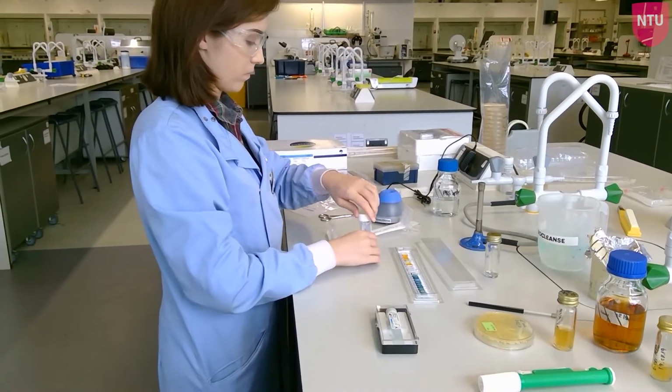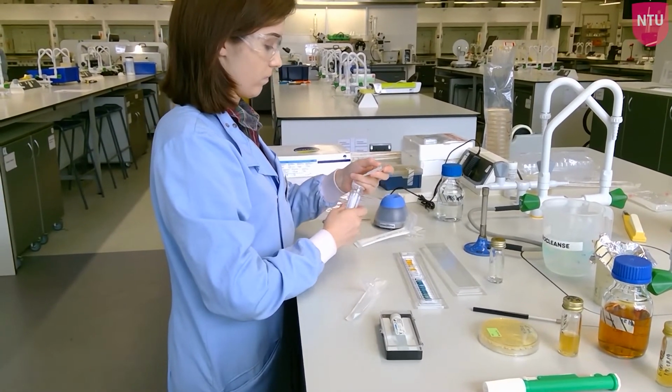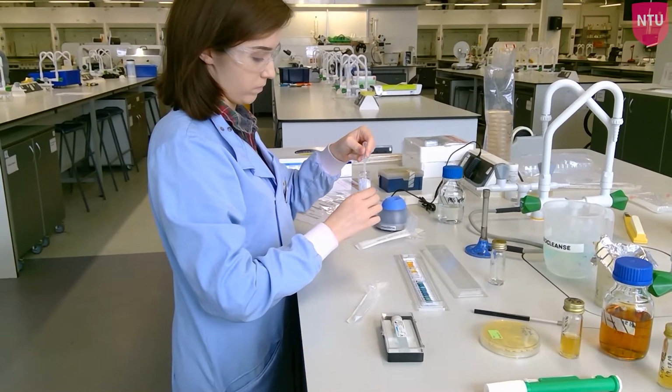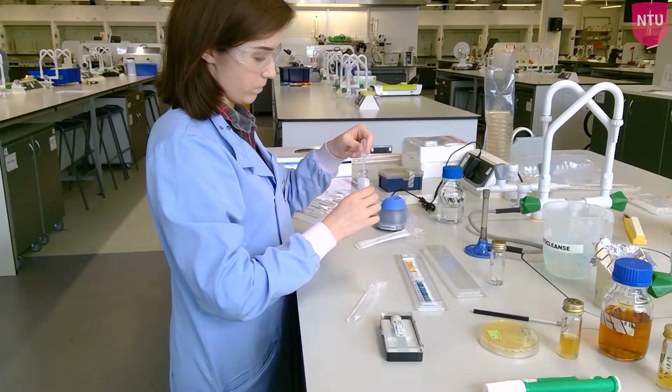Next, take sterile oil and add that to the top of the required compartments. In the API 20E test, this is to the ADH, LDC, ODC, H2S and URE compartments.